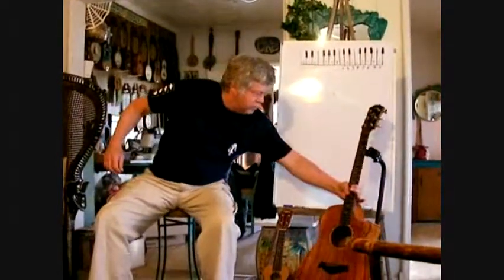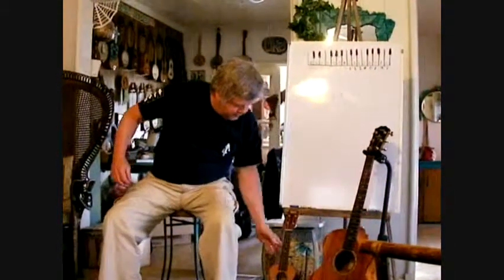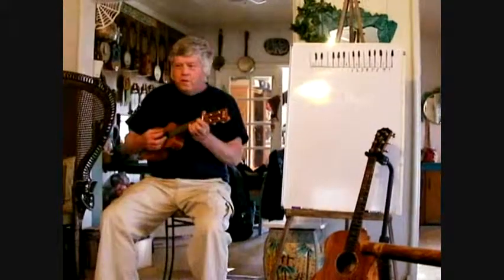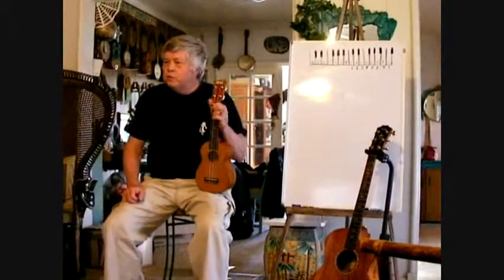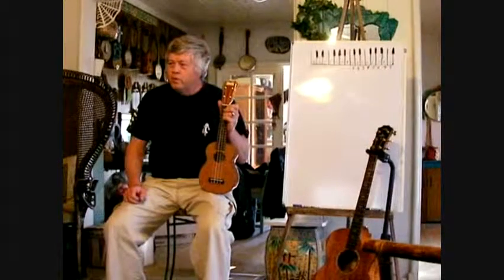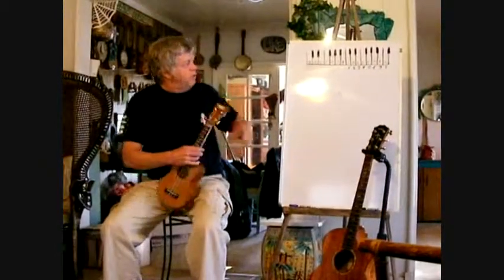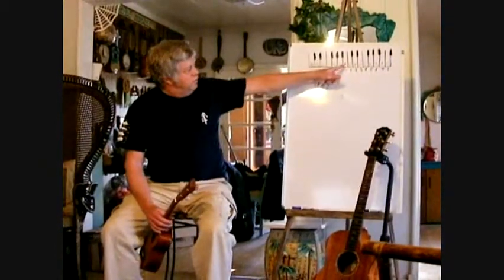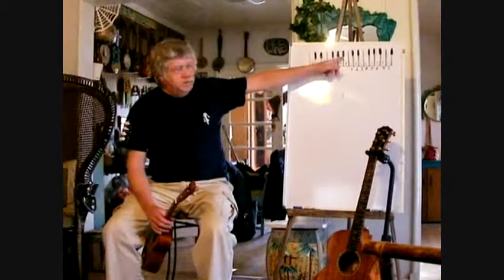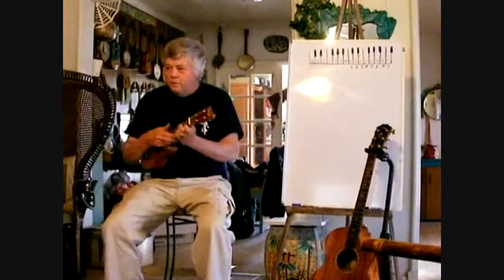What's a good one to make into a minor? A G? Yeah, that's easy to see. Okay, so you get your G. Now what's going to happen is you notice that when you make your G minor chord, you took the third note, which is a B, and you moved it down to B flat. Yeah, that's a good one.